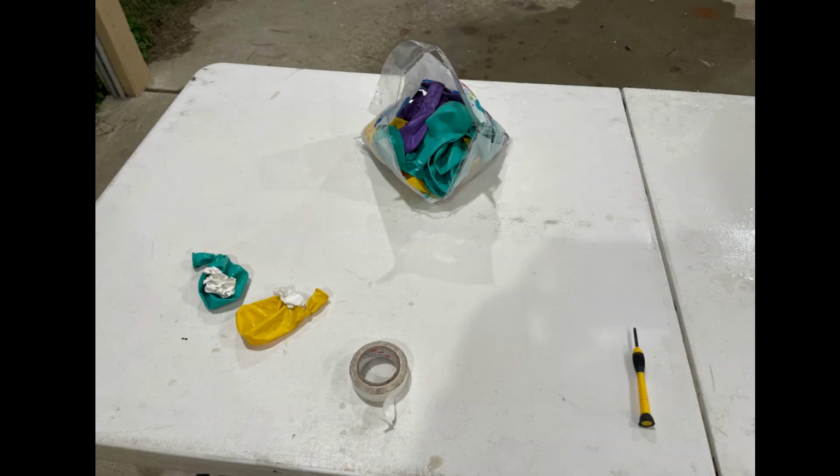The materials you need for this experiment are regular dollar store balloons, electrical tape, something sharp to poke your balloon with, and a flat surface to lay your balloon on, and of course, water.